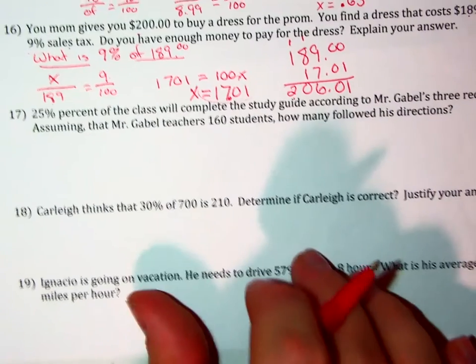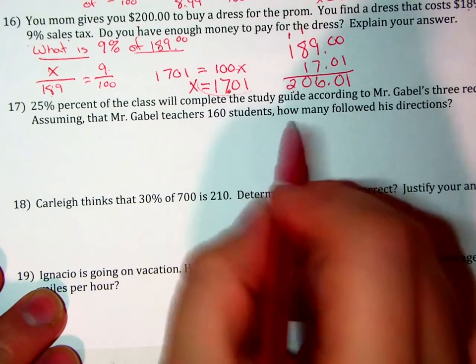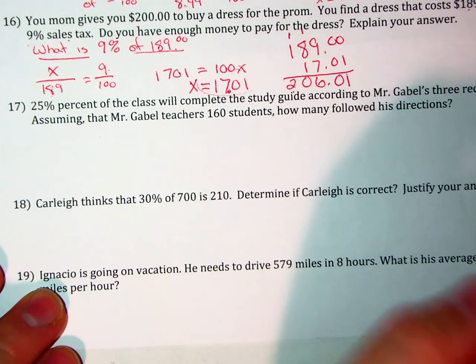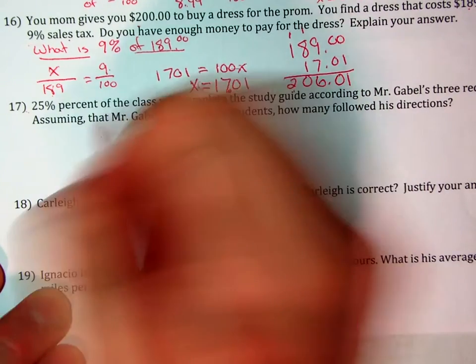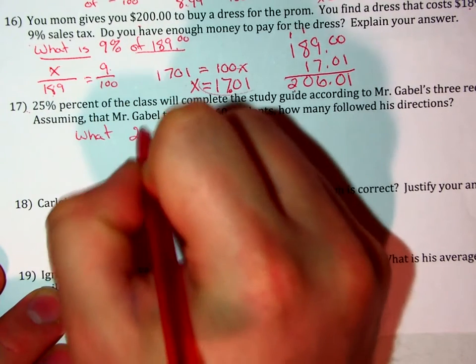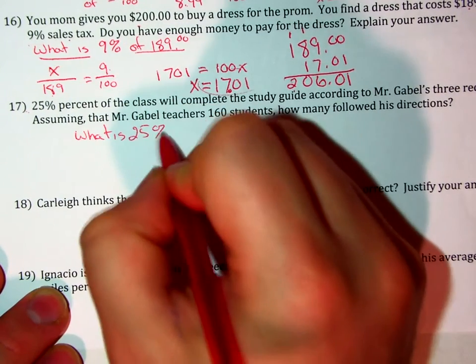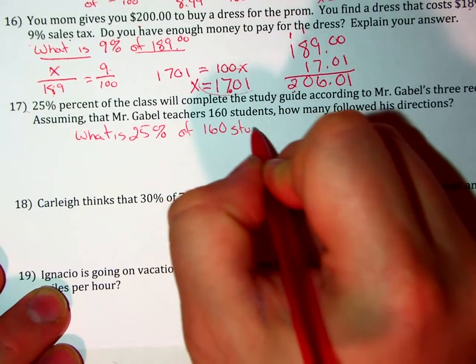Number 17, 25% of the class will complete the study guide according to Mr. Gable's 3 requirements. Assuming that Mr. Gable teaches 160 students, how many followed his directions? So I need my what is statement. What is 25% of 160 students?